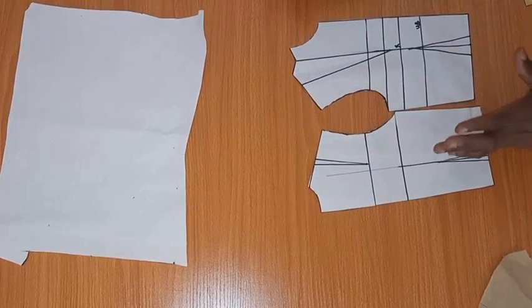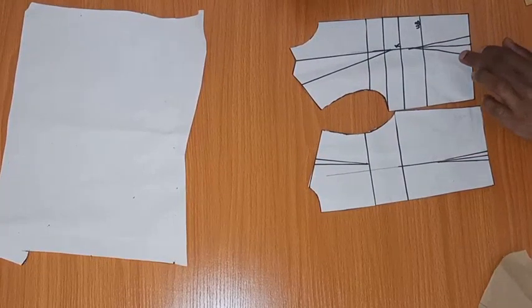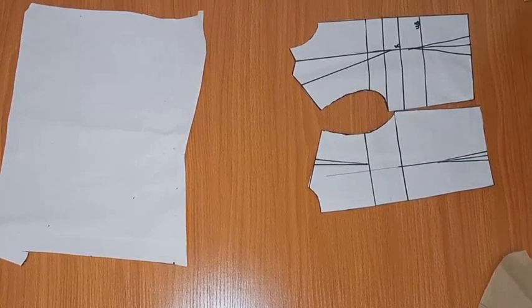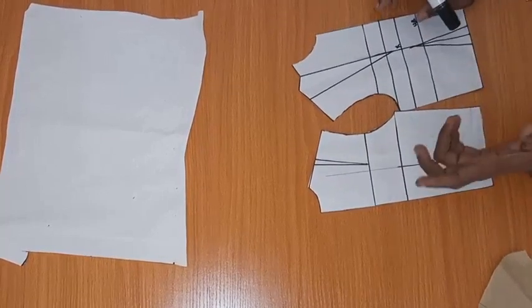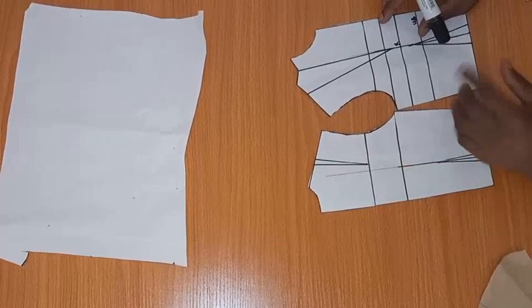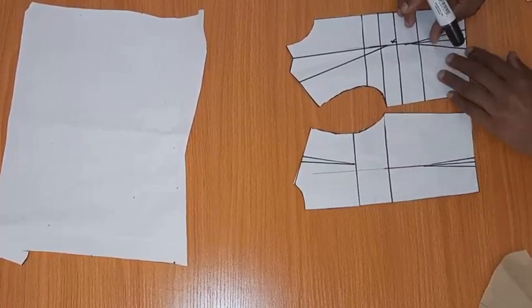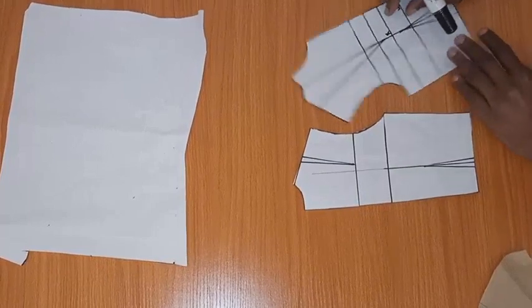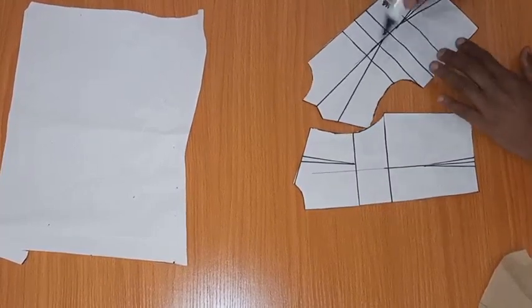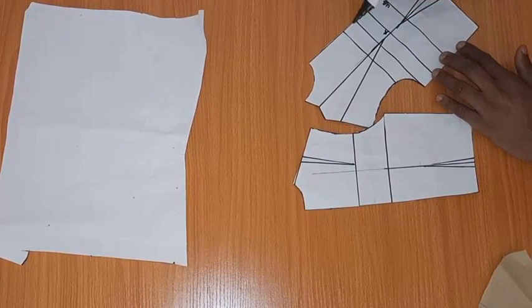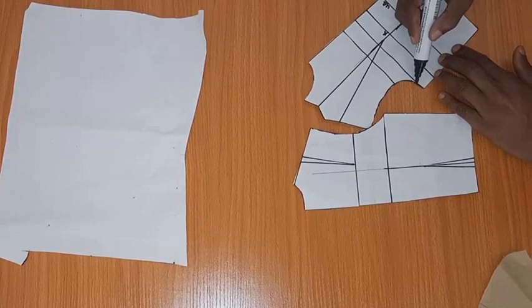The next thing we will do now is draw the neckline. What neckline do you want? You decide. Do you want a sweetheart neckline? Do you want the straight one? Whatever neckline you want. There are different types of neckline, and you can equally play with them. Today I'm just going to play around. I just want to do something different from what I've always done.